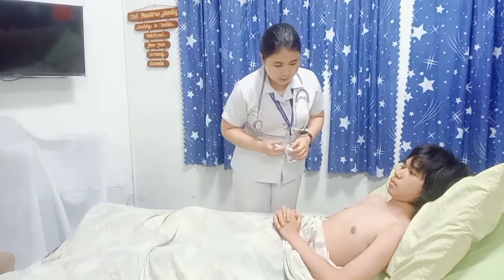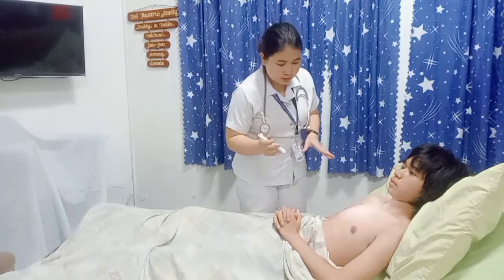Stand at the right side of the patient with the patient in a supine position with the head of the bed elevated 30 degrees and look for any abnormal pulsations, lifts or heaves, which is a strong outward thrust of the chest. Then shine a tangential light across the chest wall to make these movements visible. I'm just observing your chest.